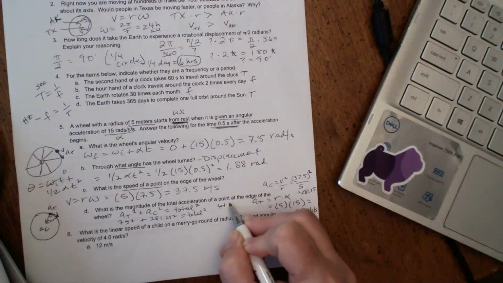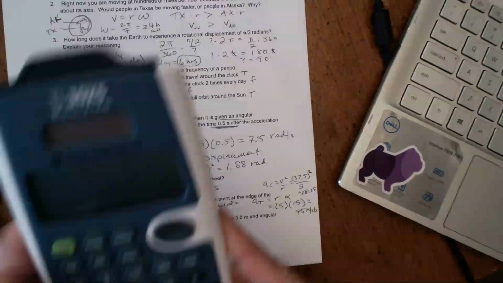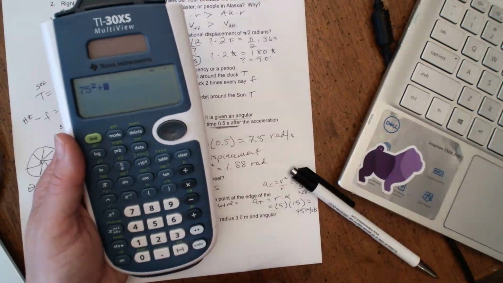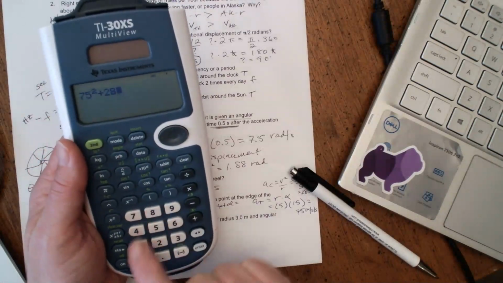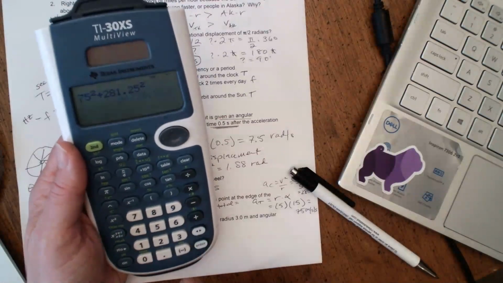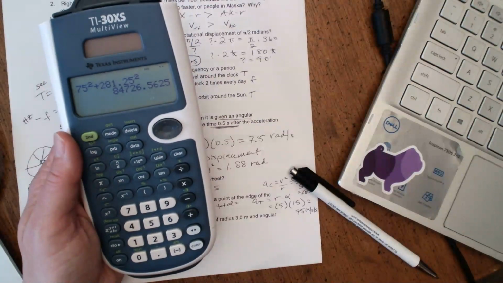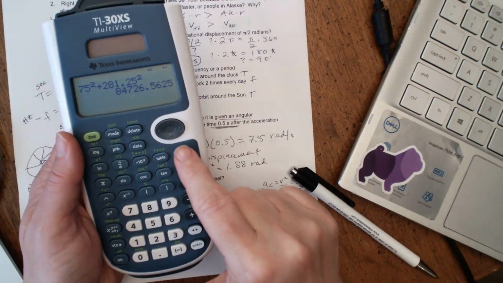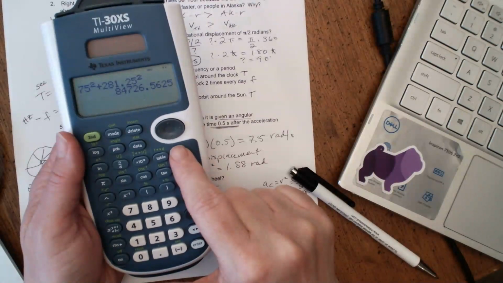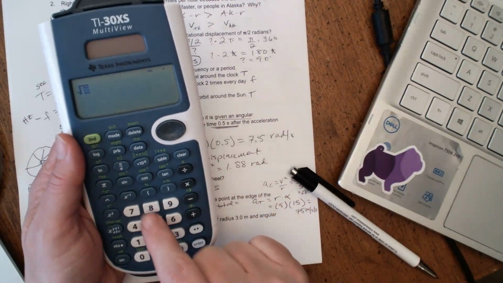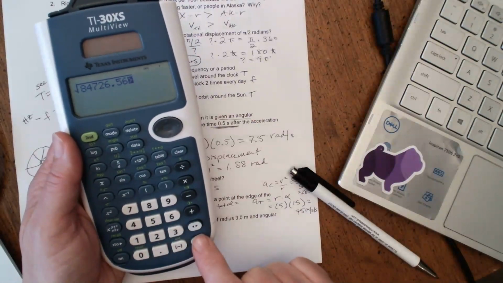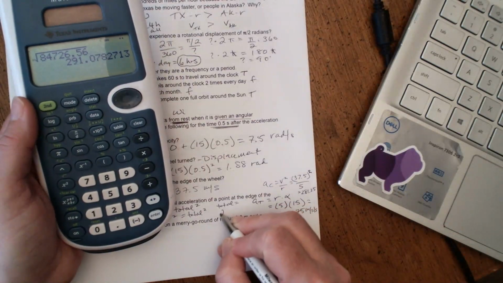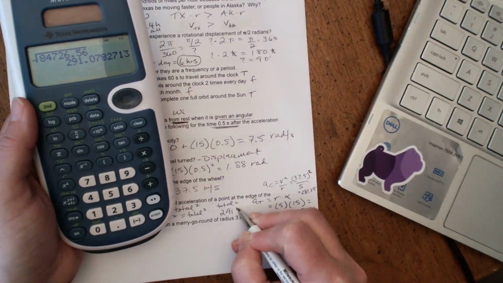I'm just going to work that out here. So 75 squared plus 281.25 squared gives me 84,726, and so on. I need the square root of that to do my final step. So the square root of 84,726 is about 291, and that's going to be in meters per second.